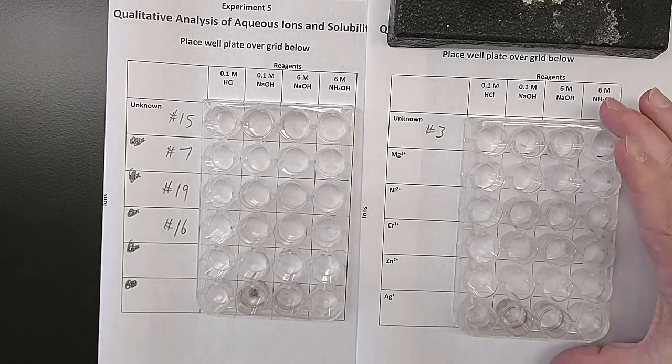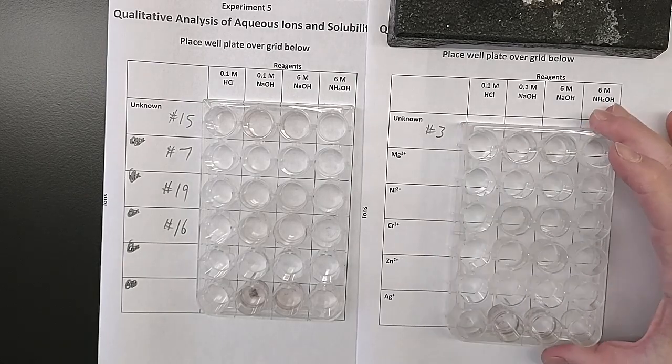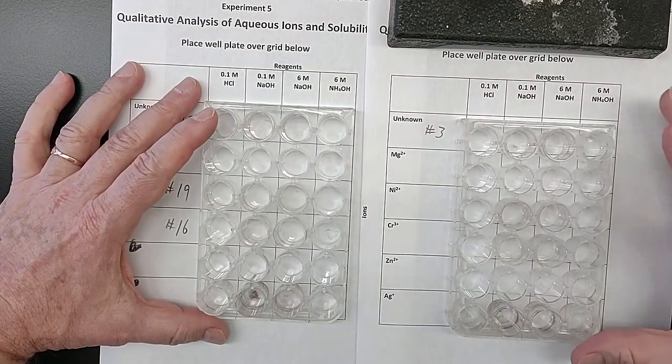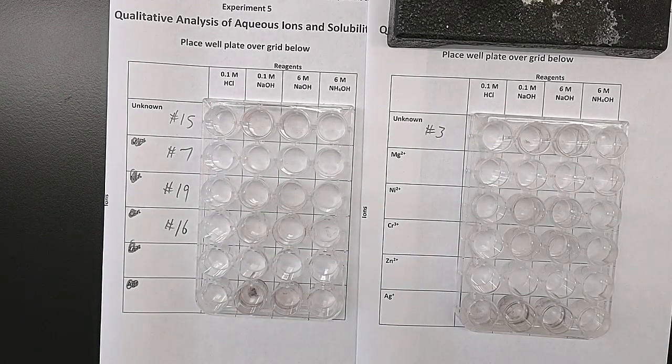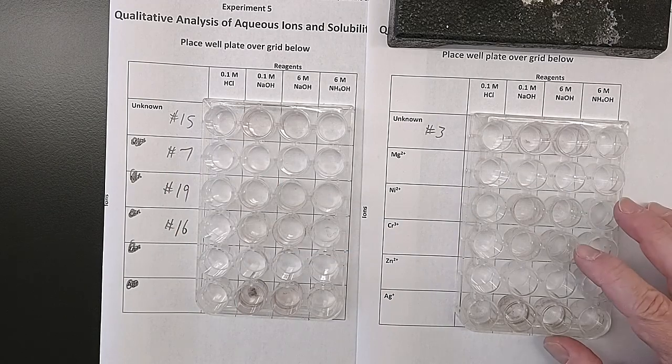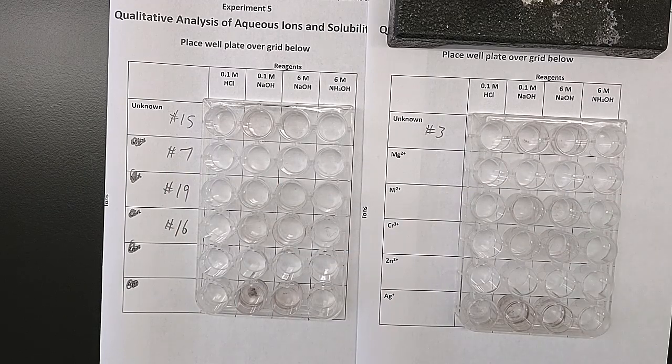So I've put my well plate, which is relatively clean, although you can see some schmutz left in this one, on top of 2 different sheets because I'm going to run a bunch of unknowns, 5 different unknowns. And we'll see what we get.